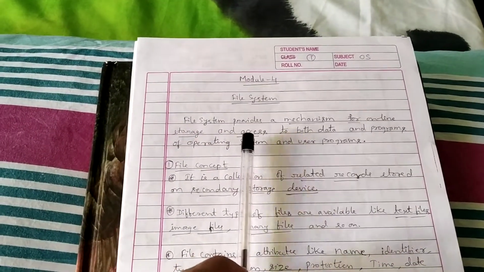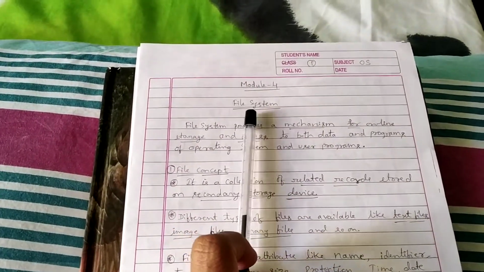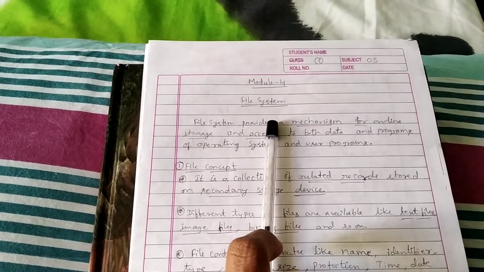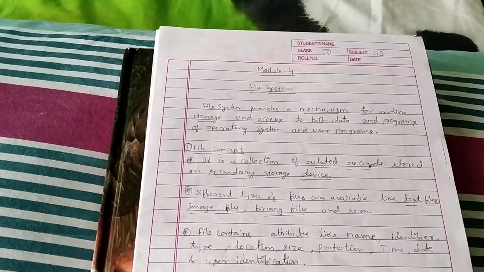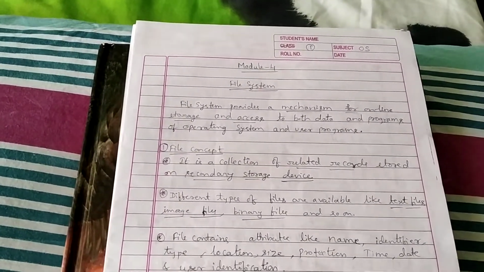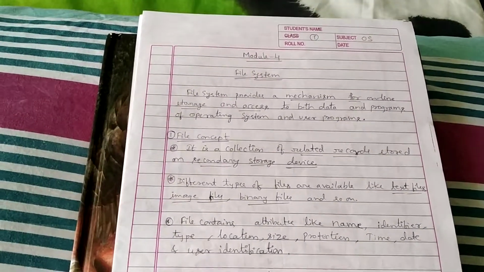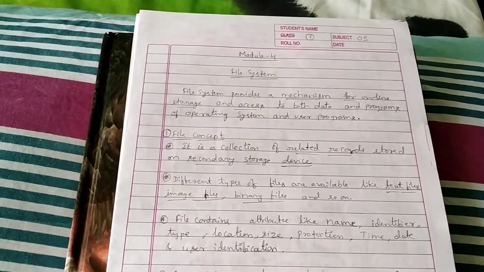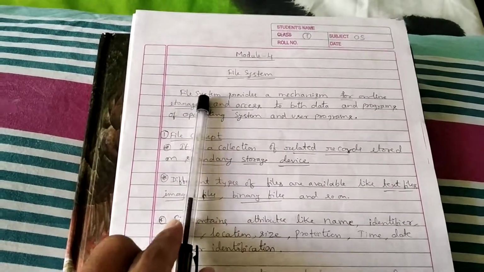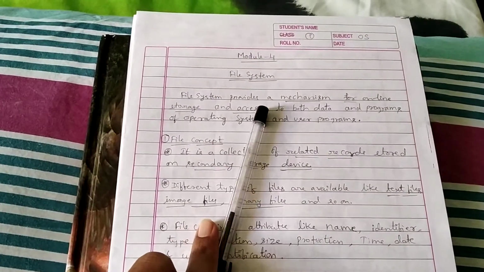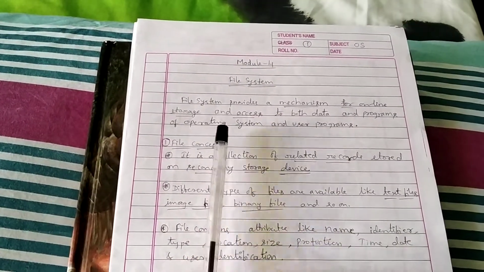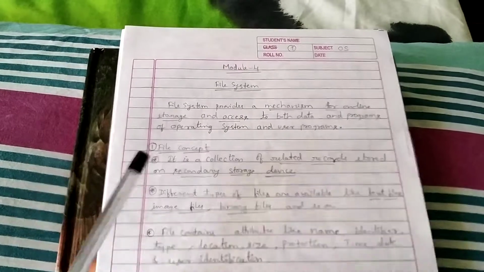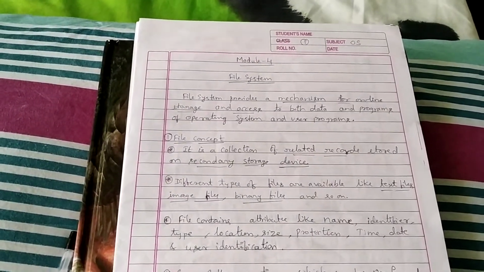So today we will see the concept of file system in module 4. File system is all about how you organize your data in a system. Some order you are trying to maintain for storing all your files and directories. We normally call the directories folders. There are certain basic concepts which we will be learning.